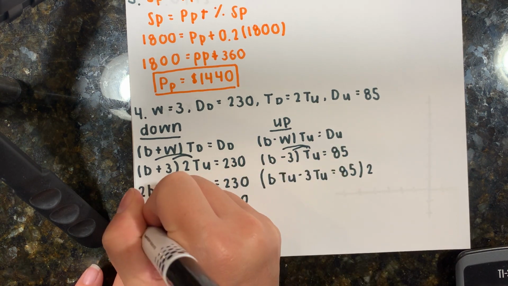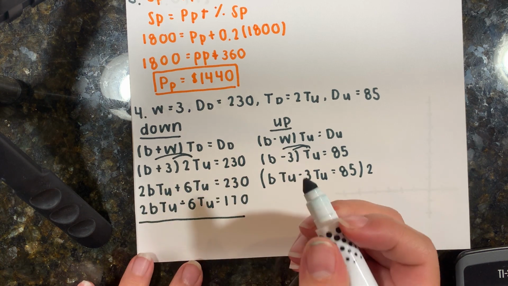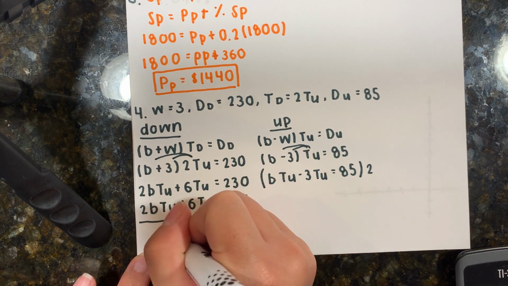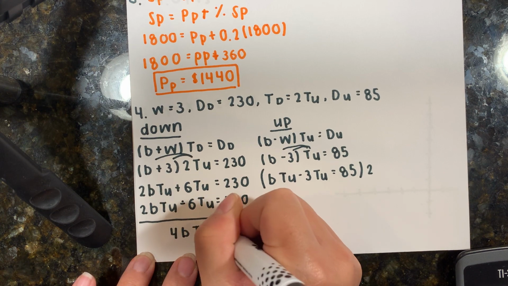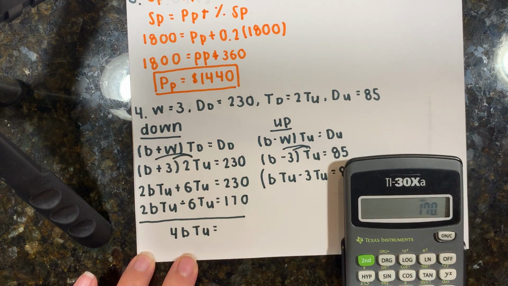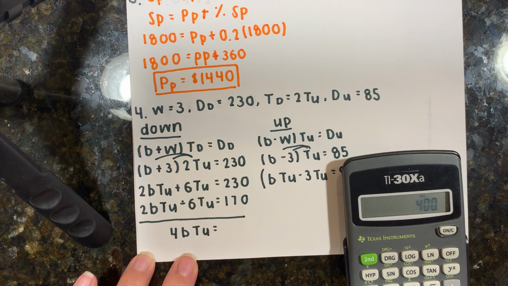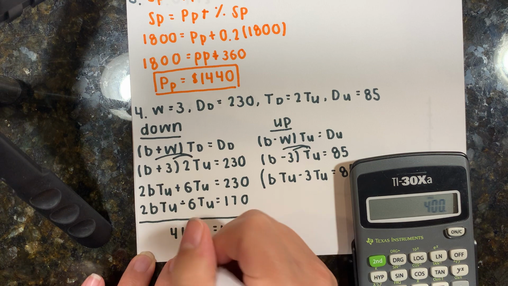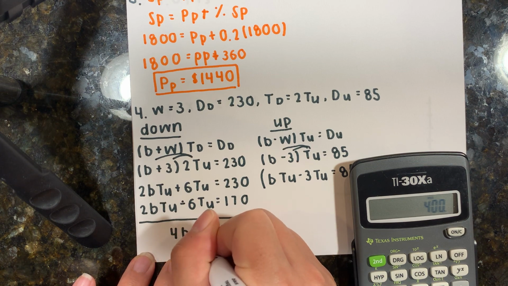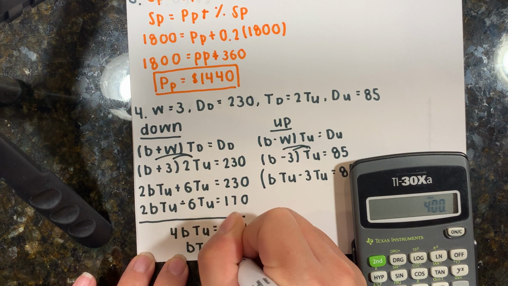And when I add that together, the TUs are going to cancel. So I have 4 BTU equals 400, which means that BTU is equal to 100.